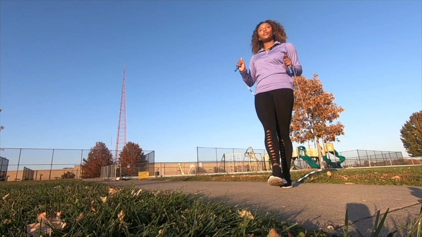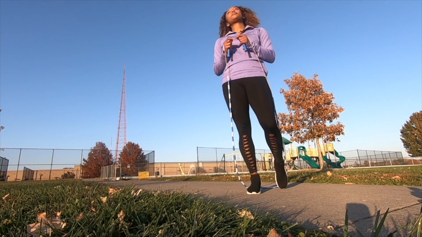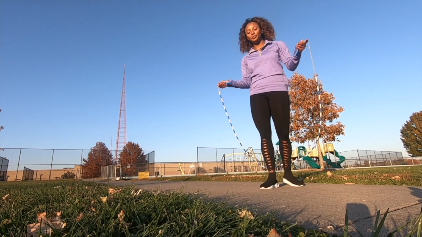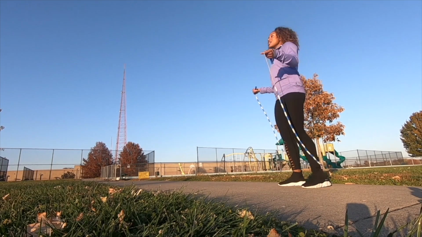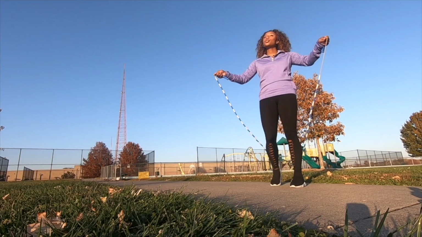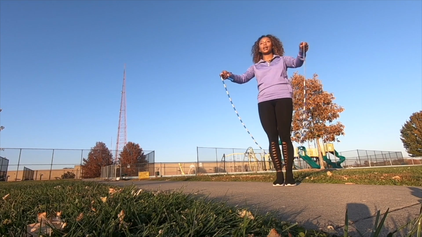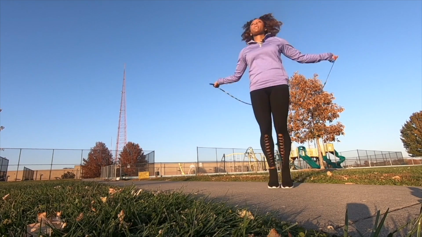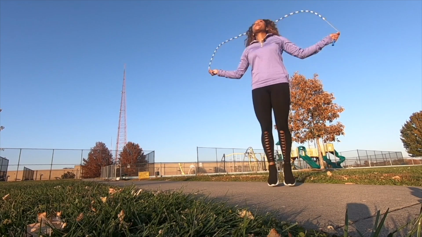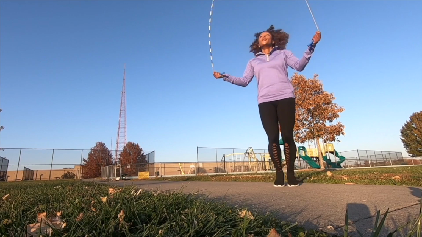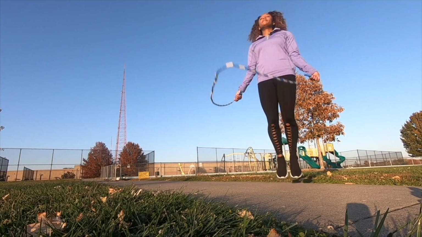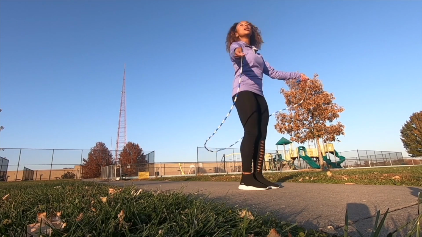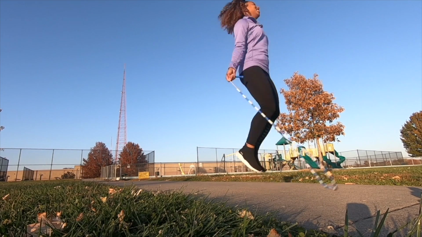Catch your breath. Lord knows I need to catch mine. So let's go ahead and get started in 5, 4, 3, 2. We're doing our double jump, and 1. Go. Jump, jump, jump, jump. Jump, jump. Make sure you breathe. Jump, jump, jump, jump. Maybe you turn. Whoop. Try to get a little fancy.